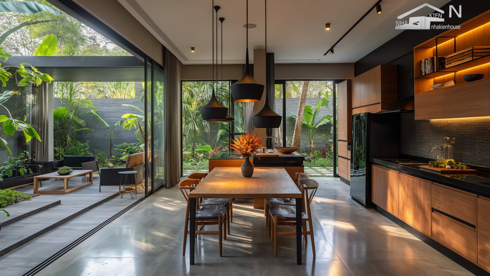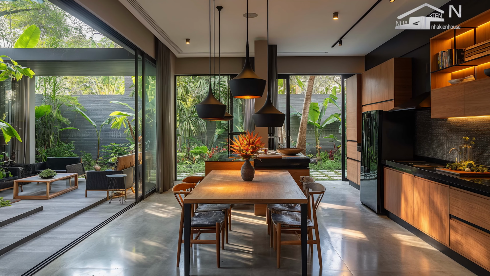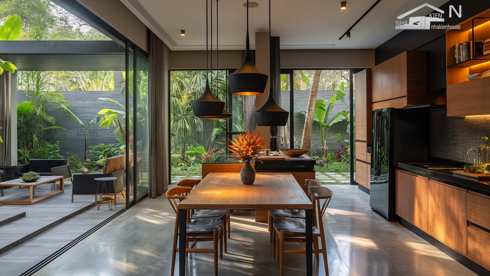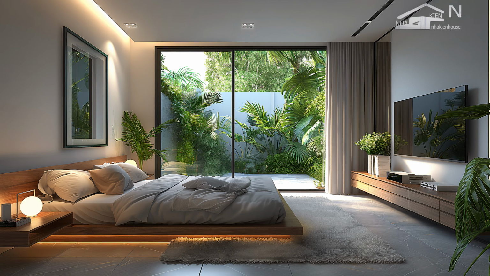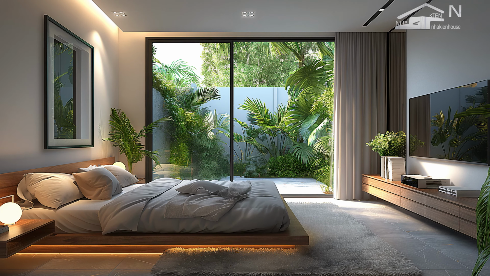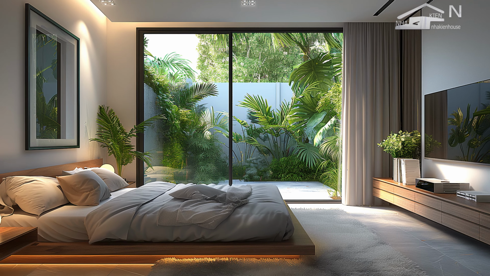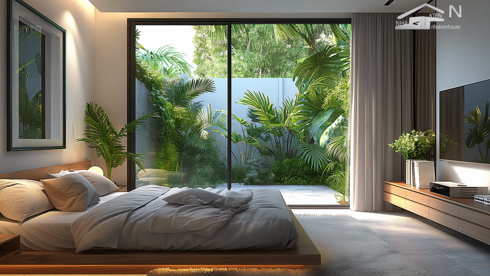Open floor plans are a staple of modern design, fostering a sense of spaciousness and fluidity. These layouts enhance natural light flow and ventilation, which are crucial for maintaining a comfortable indoor environment in tropical climates.